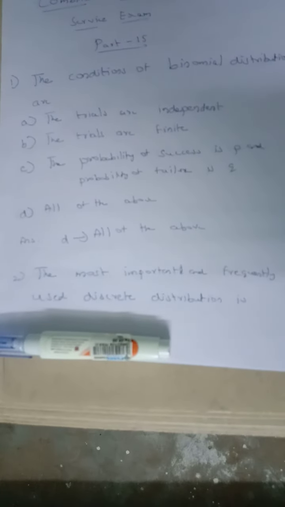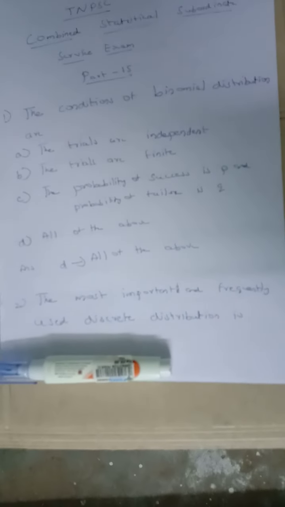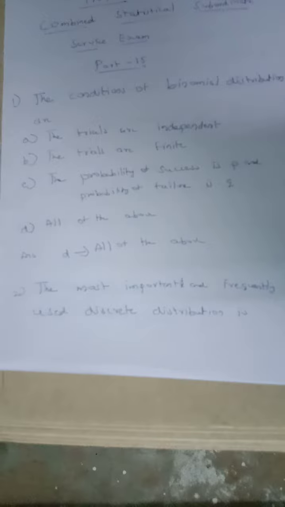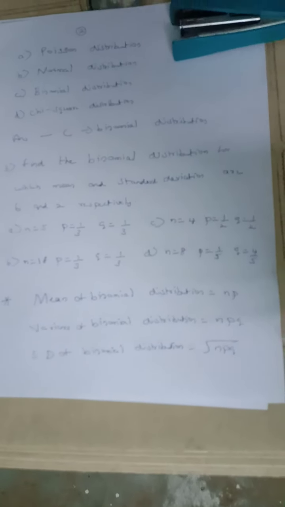Question number 2. The most important and frequently used discrete distribution is. So we know the most important discrete distribution is binomial distribution. The correct answer is option C, binomial distribution. Let us move to the next question.